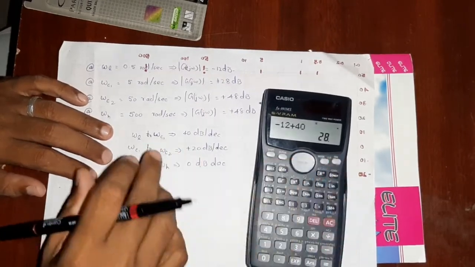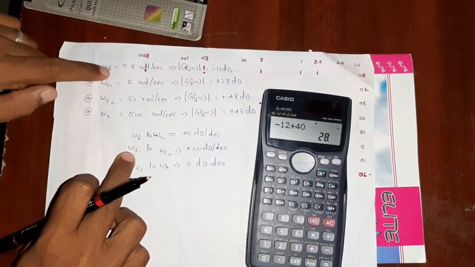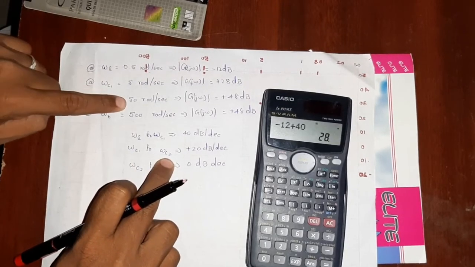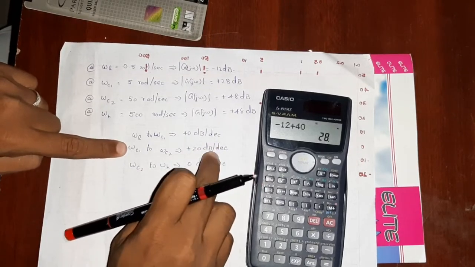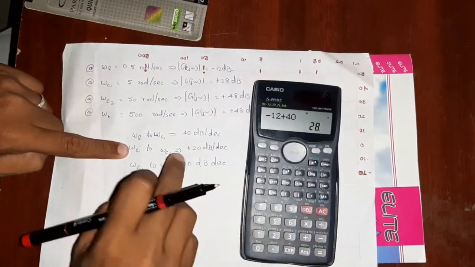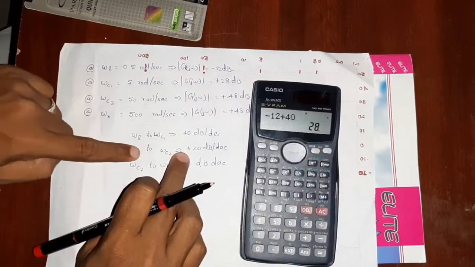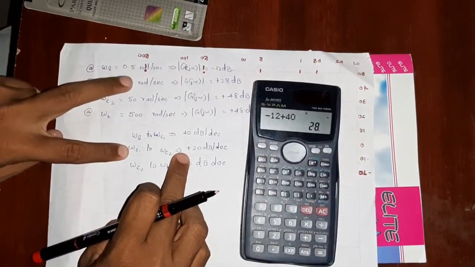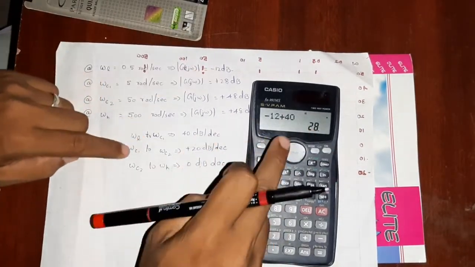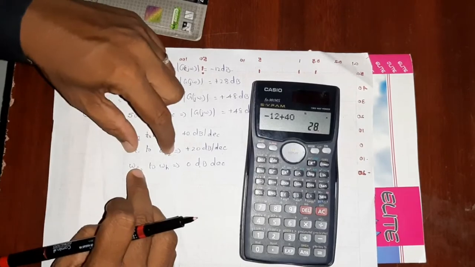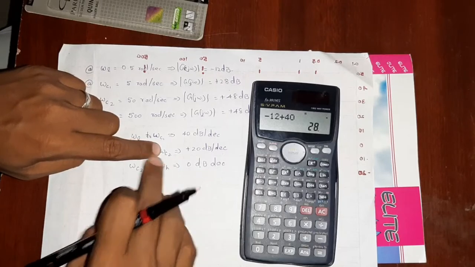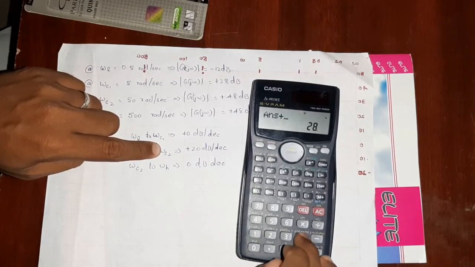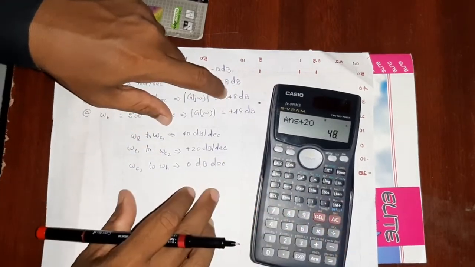And again from omega c1 equal to 5 radians per second to omega c2 equal to 50 radians per second, again it is a decade, and in this decade the slope is 20 decibel per decade. So 28 plus 20 will give that value. At omega c1 equal to 5 radians per second, I got the magnitude as 28 decibel, which I derived previously. So while reaching omega c2, there will be a gain of 20 decibel. I'm adding 20 decibel to the previous value, so it is 48 decibel.